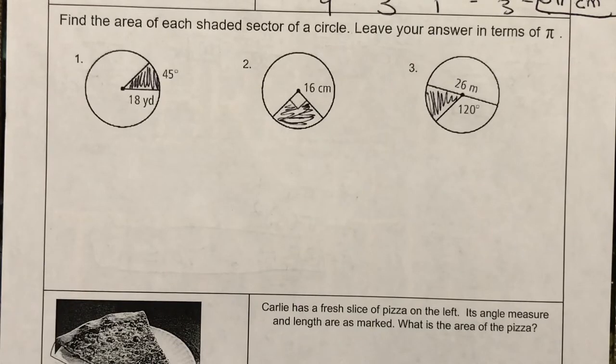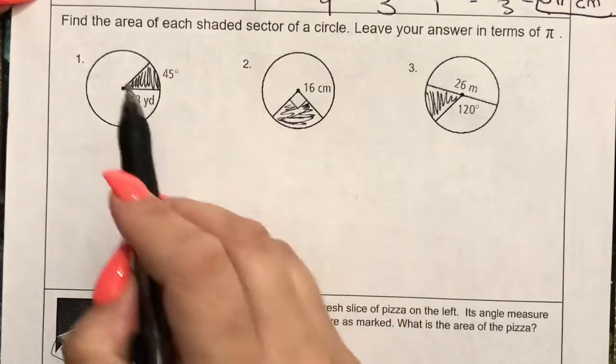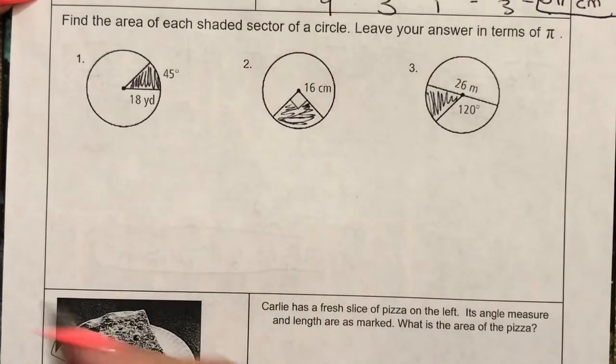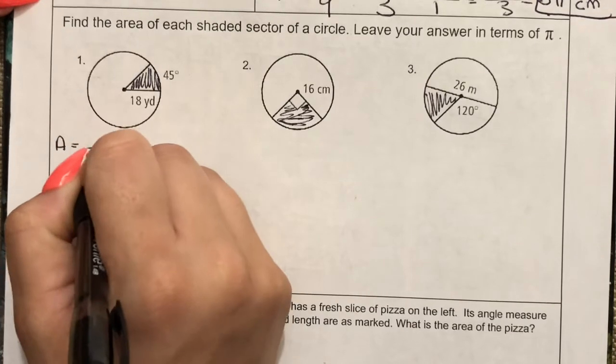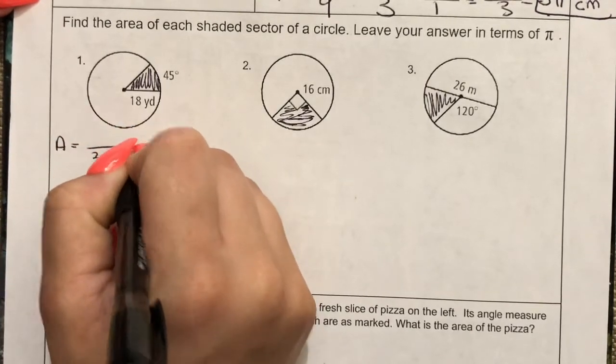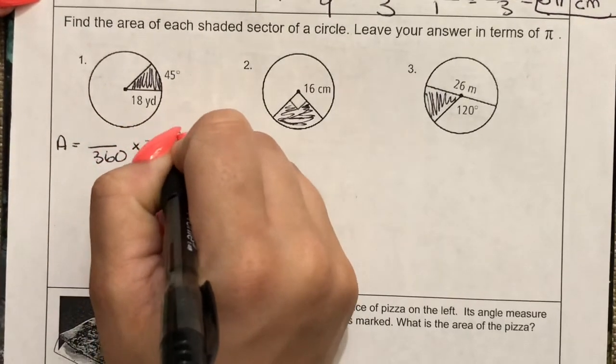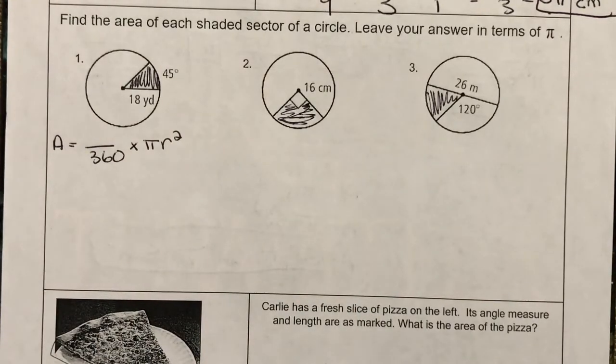We're going to continue to practice finding the area of these sectors or sections of the circle by using that formula. Again, we're going to take the portion of the circle that we're trying to find, and we're going to multiply it by the area of a circle. And then we're going to simplify that fraction as much as possible, sometimes leaving it in terms of pi, sometimes not.